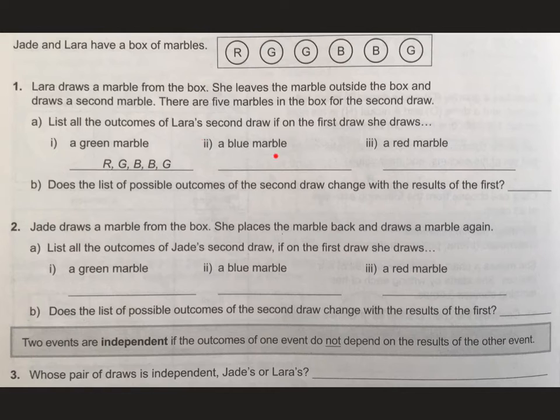So for 2, a blue marble, take one of the blue marbles out of the equation and then write all the ones that are left. We'll do the same thing with a red marble. Take out the red marble, write what's left.